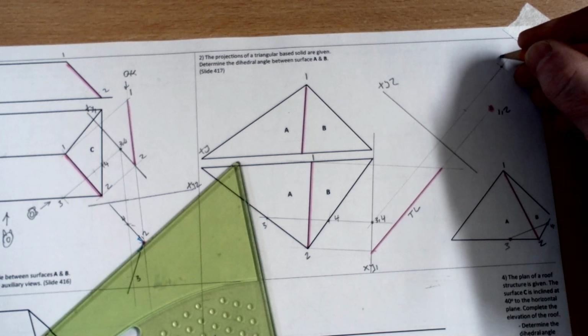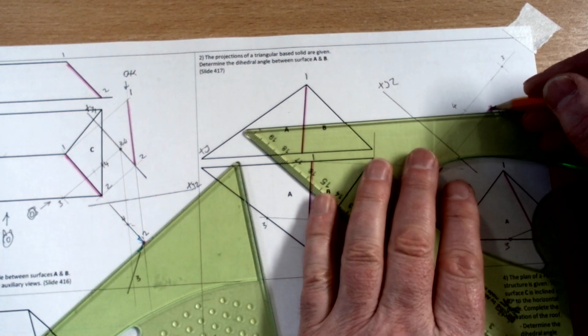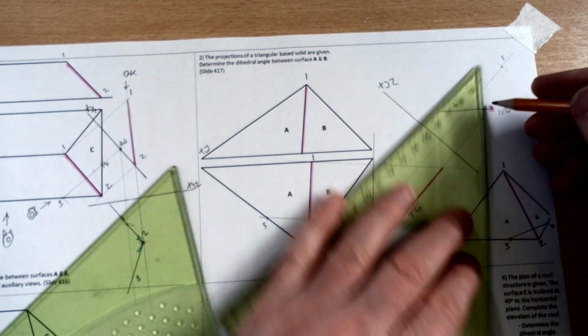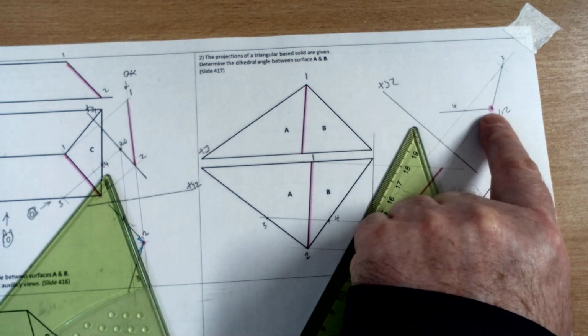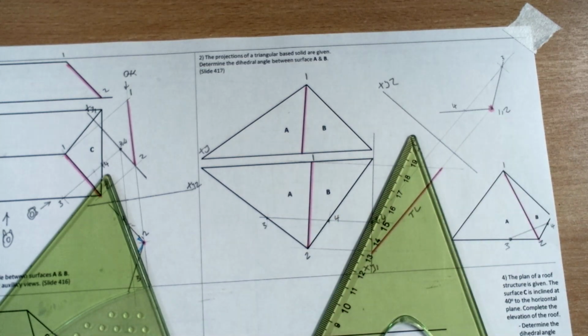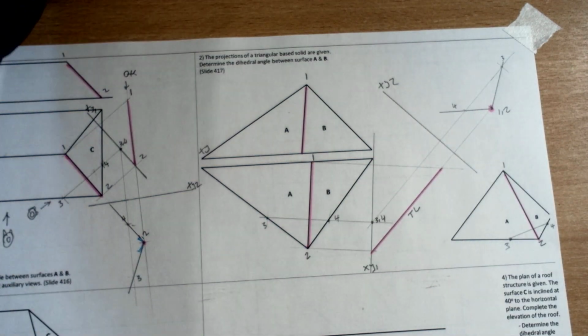So that's 3, that is 4, and this here is the dihedral angle between those two surfaces there. So that's 1 and 2 done.